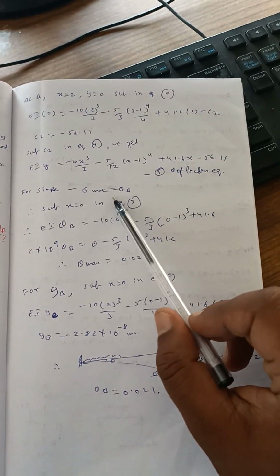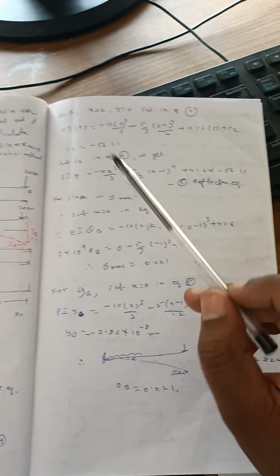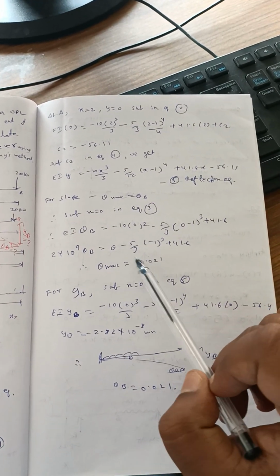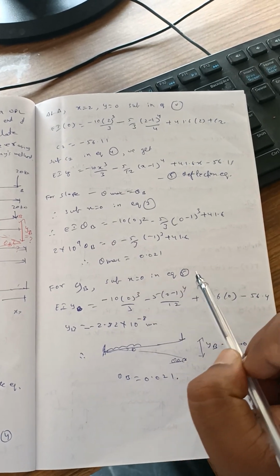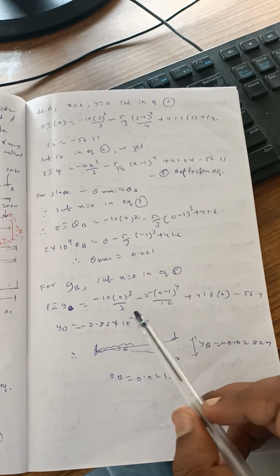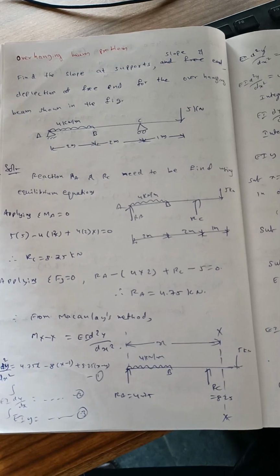Now to find theta b, I will substitute x equal to 0 in the slope equation. So I will get theta b, the theta max value. For y b, I will substitute x equal to 0 in the deflection equation, that is equation number 5. I will get the y value the same way. In the same way we can do it for an overhanging beam also.